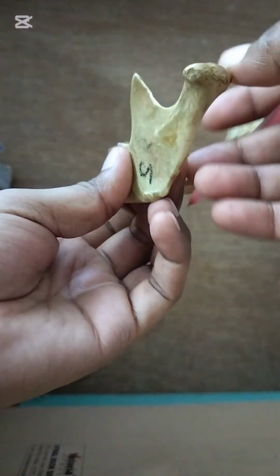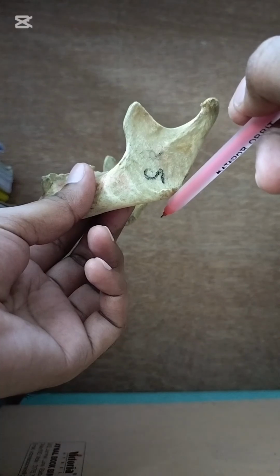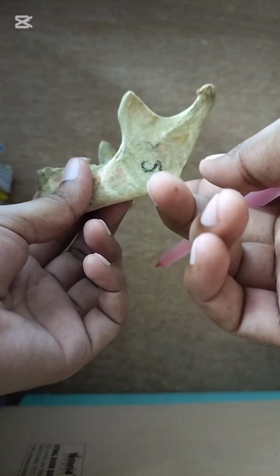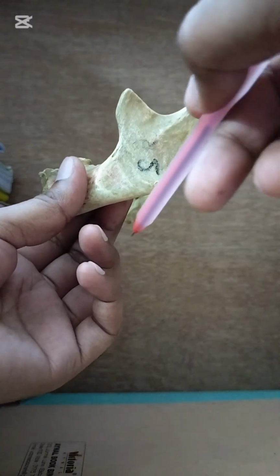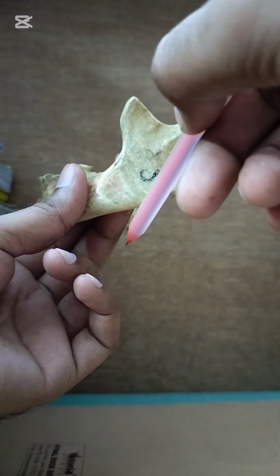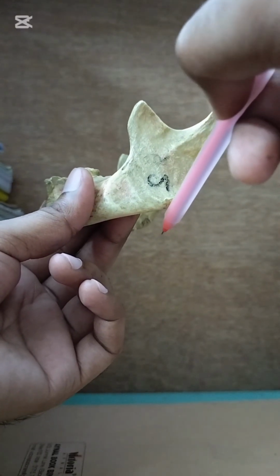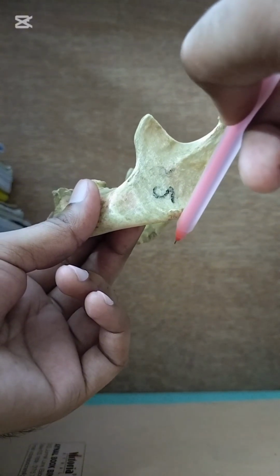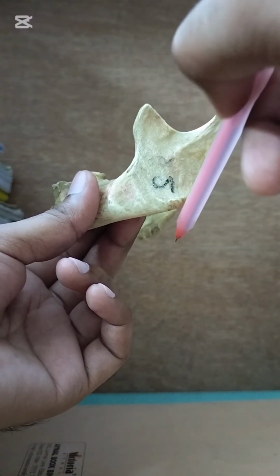Now the angle. This is the angle of the mandible. In the male it is everted, and in the female it is inverted. And the angle of the mandible differs in the adult and in old age. In the adult it is 110 to 115 degrees, and in old age it is 140 degrees.